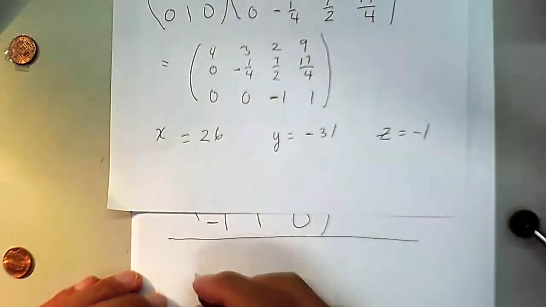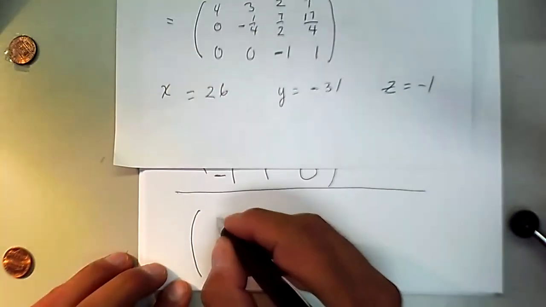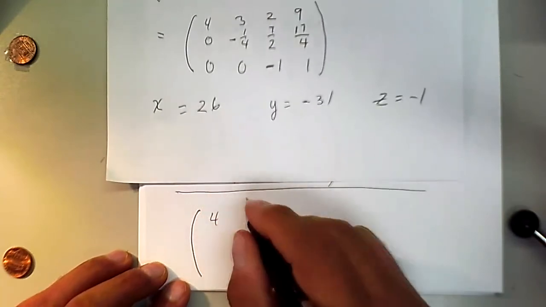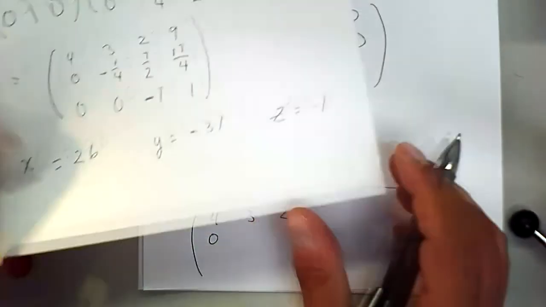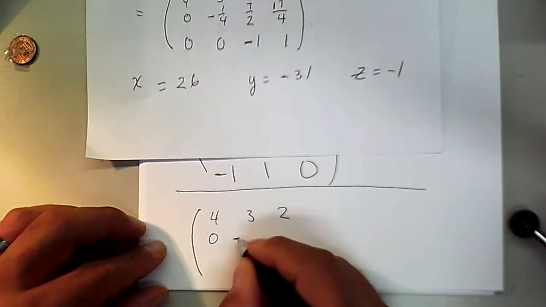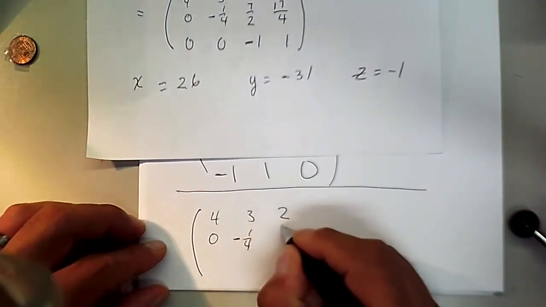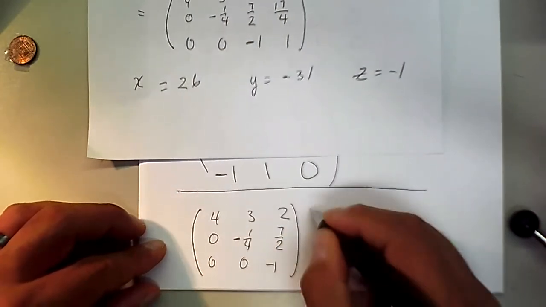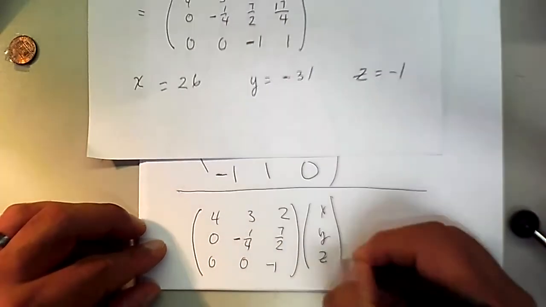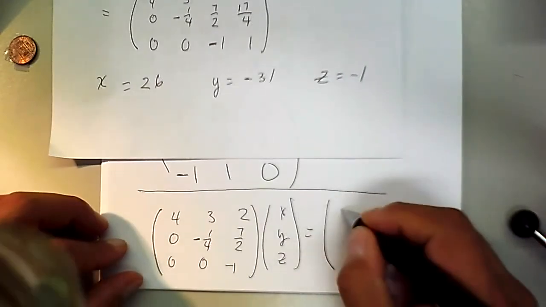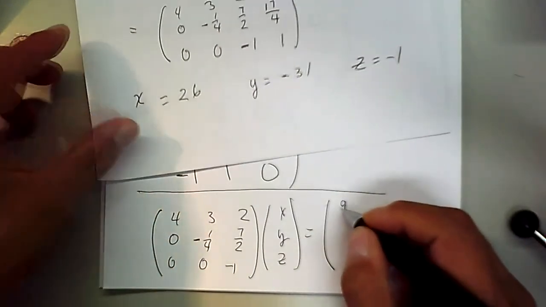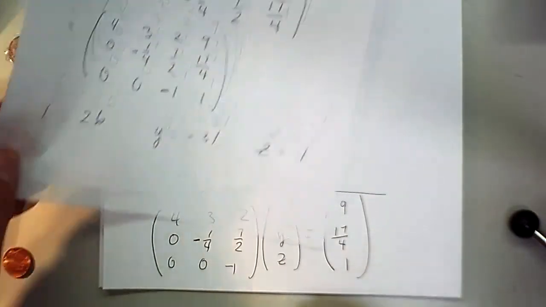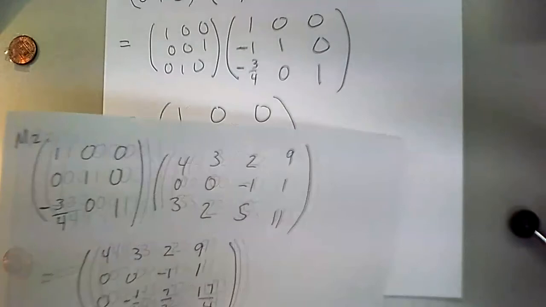What we end up with is the system of equations, the matrix equation, 4, 3, 2, 0, negative 1/4, 7/2, 0, 0, negative 1, times x, y, z, equals 9, 17/4, 1.